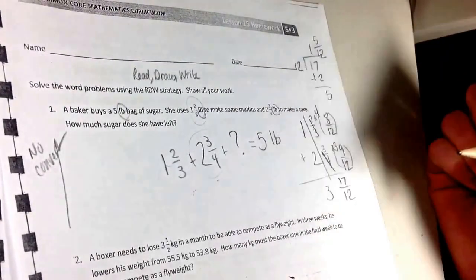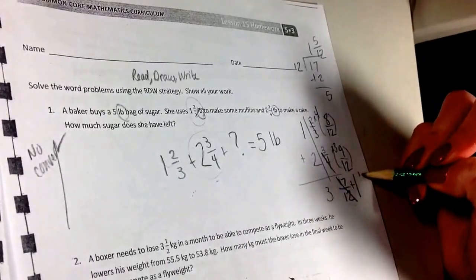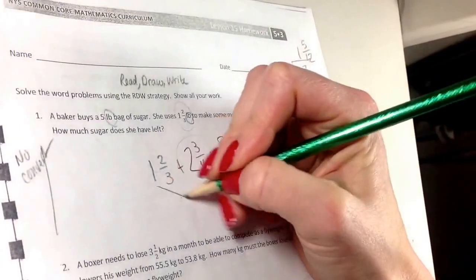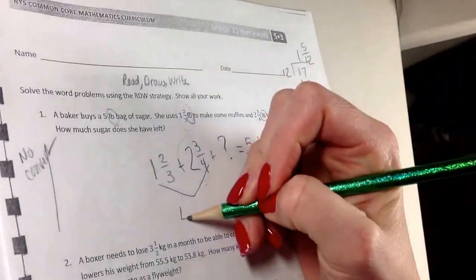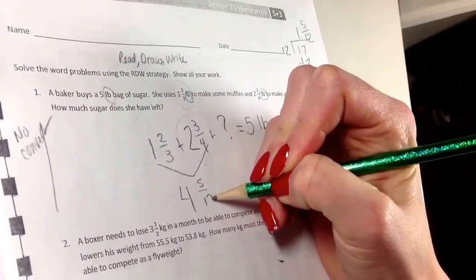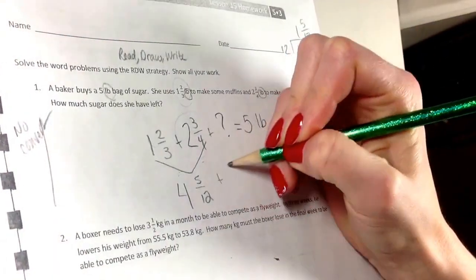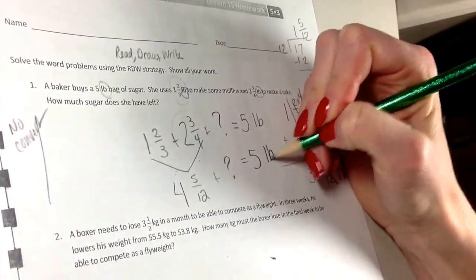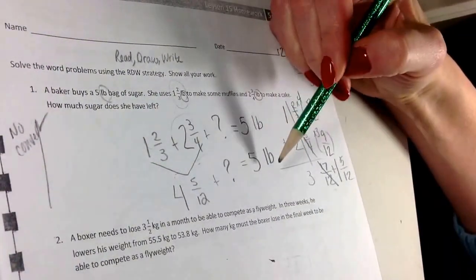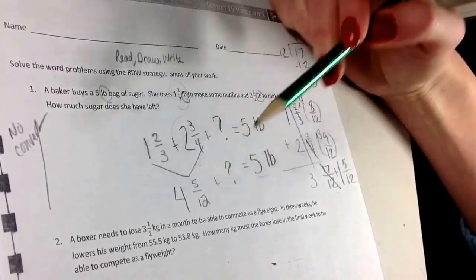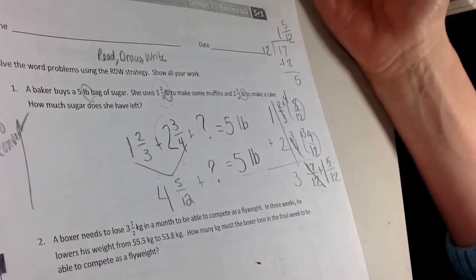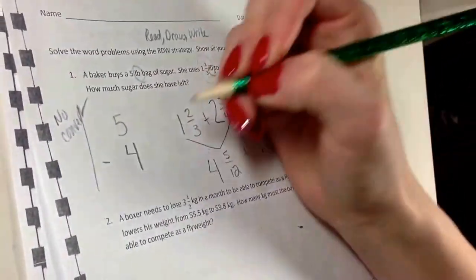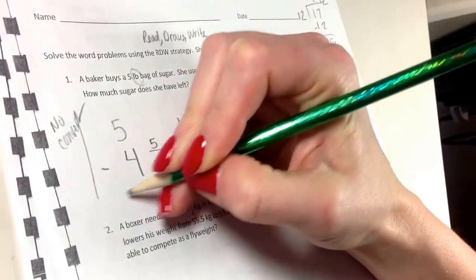So when I add that to my 3, plus 1 5/12, I end up with 4 5/12 of a pound. Plus something, I don't know how much I have left over, has got to equal 5 pounds. So I can see I'm almost there already. I have the 5 pounds, and I want to take away how far I am so far. So I have 5 minus 4 5/12.